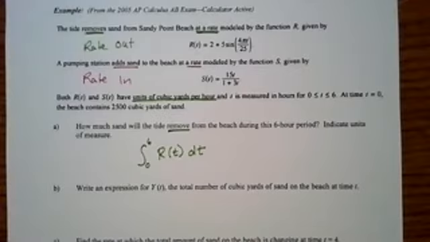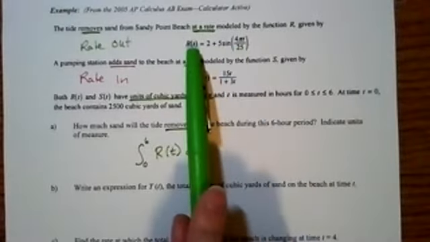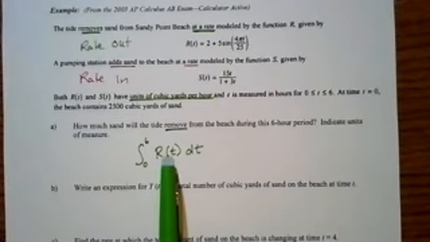And I want you to notice, this is an AP strategy. Notice that I did not copy down the full expression for this function. I just used the name of the expression as showing my work, and that is completely valid and will save you a lot of time and possibly some errors in copying it down.